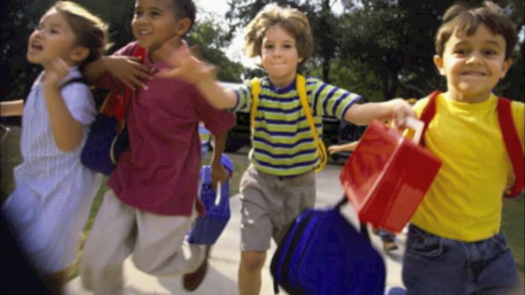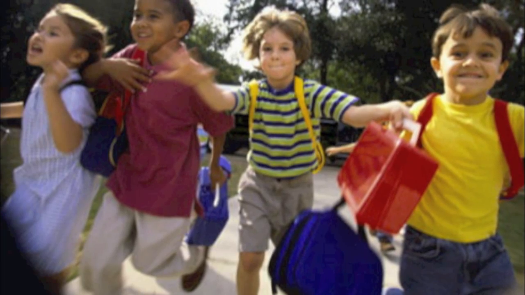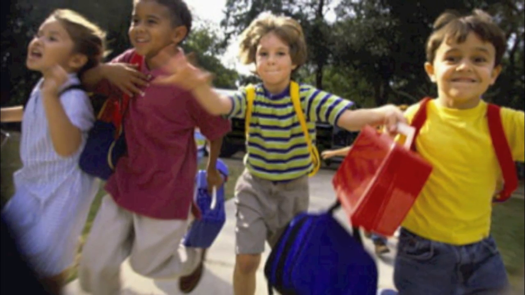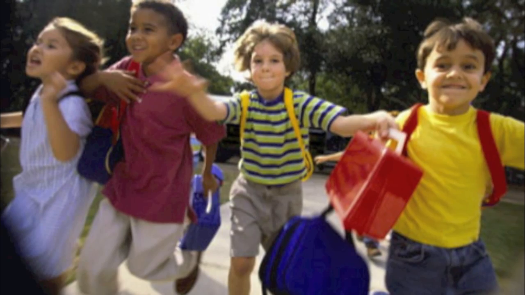Overall, diversity is a huge part of the education system, and it's so important that we make sure that our kids understand that it is a diverse world and we need to accept one another. And I think the more that we implement this in our classrooms, the more accepting we'll be of other cultures and of each other.